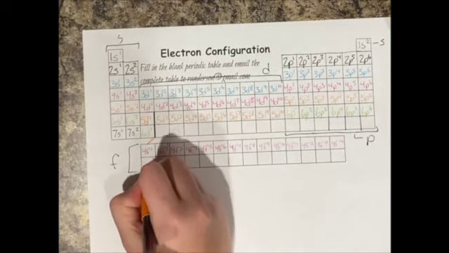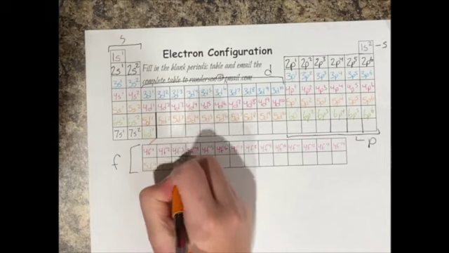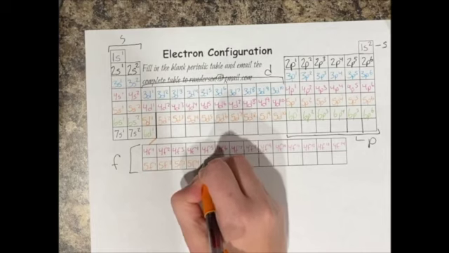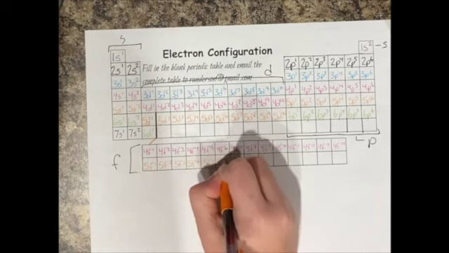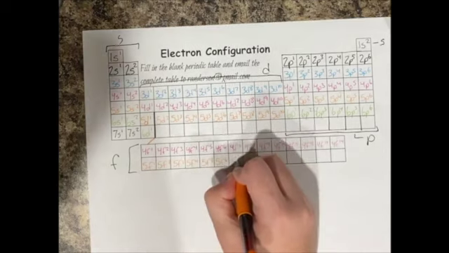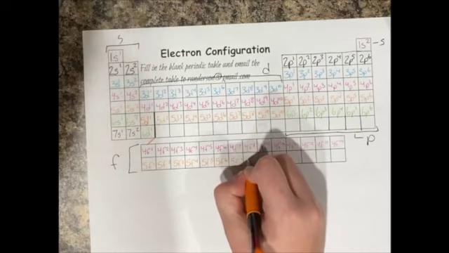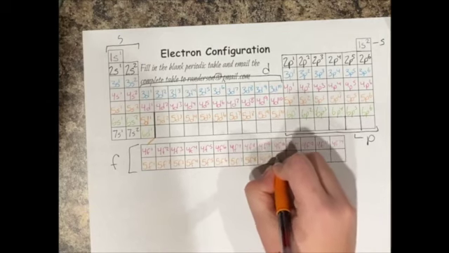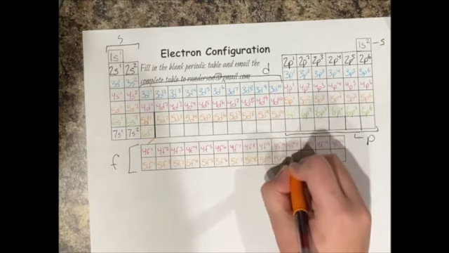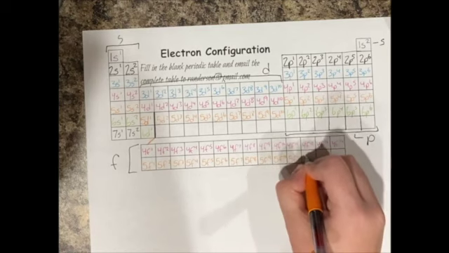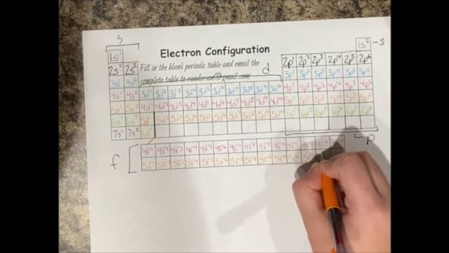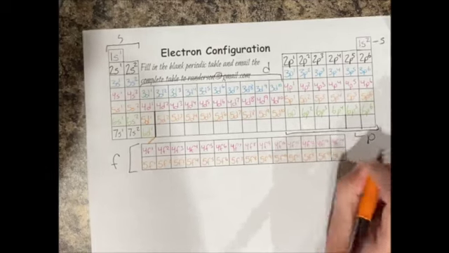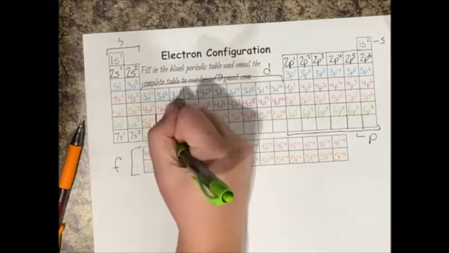So that'll be 5F1, 5F2, 5F3, 5F4, 5F5, 5F6, 5F7, 5F8, 5F9, 5F10, 5F11, 5F12, 5F13, 5F14. Then we just go back and finish off the D's.